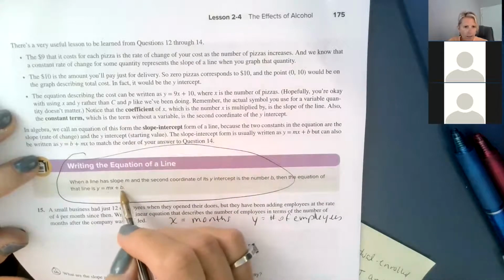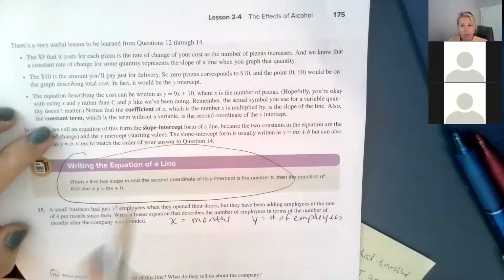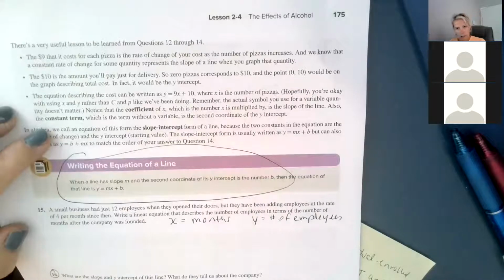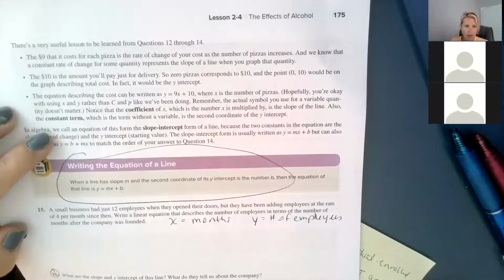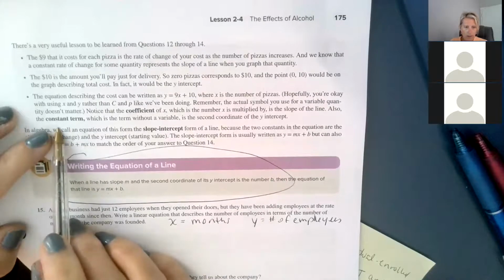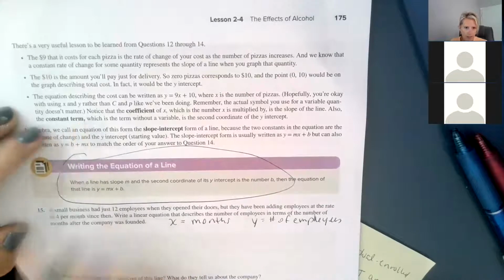And then our y-intercept is always the constant, which is something that's always there. So if you have a delivery fee or a monthly charge to be part of something, like a Wi-Fi or whatever, you have a monthly fee, and then if you go over on your usage, you pay more. But that fee that stays all the time is your constant term, your y-intercept.